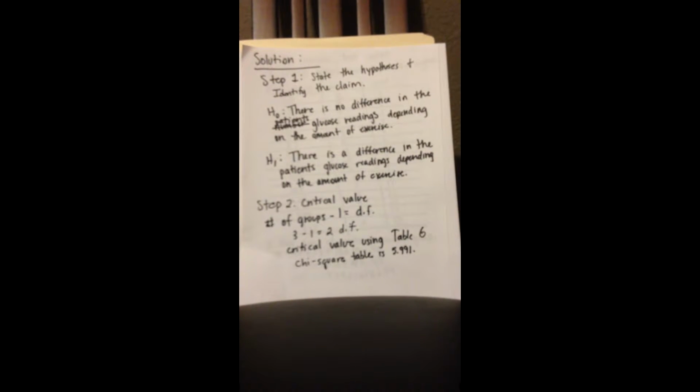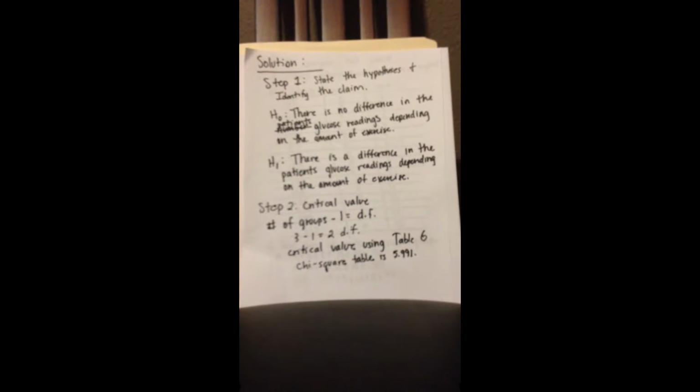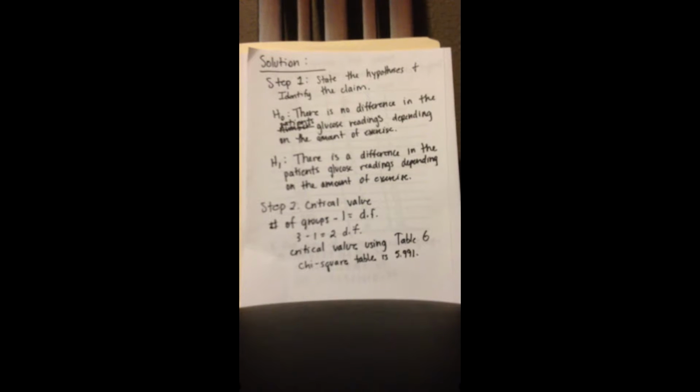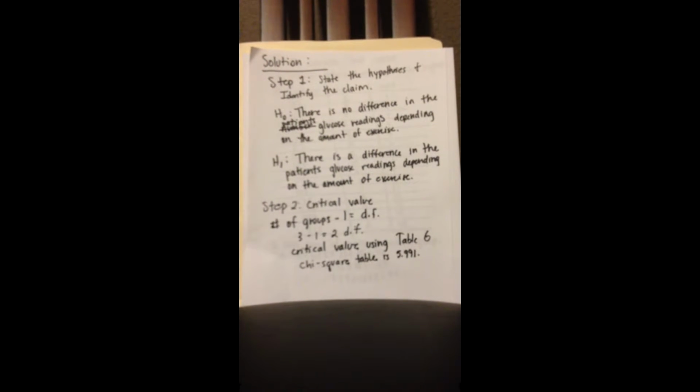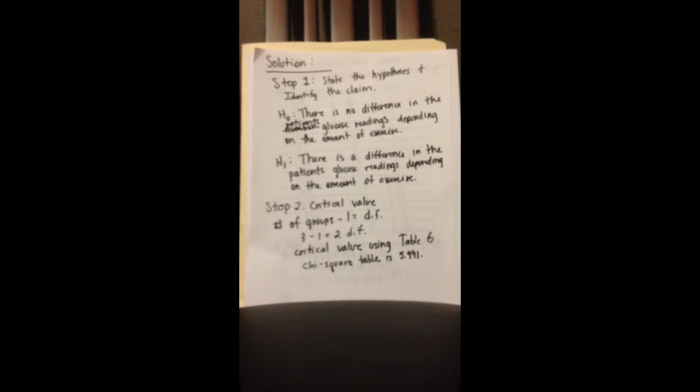And the equation for the critical value is k minus 1 gives you the degrees of freedom. And k in this instance in the Kruskal-Wallis test is the number of groups. So 3 was the number of groups because we had groups A, B, and C, minus 1 equals 2 degrees of freedom. The critical value using table G, or the chi-squared table, is 5.991.